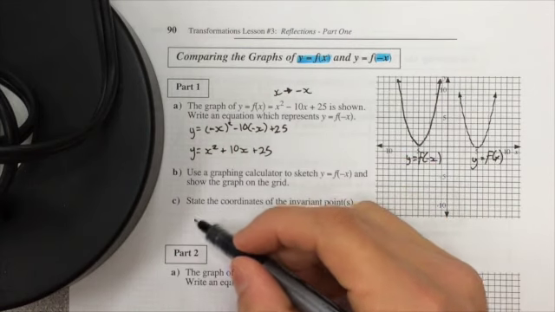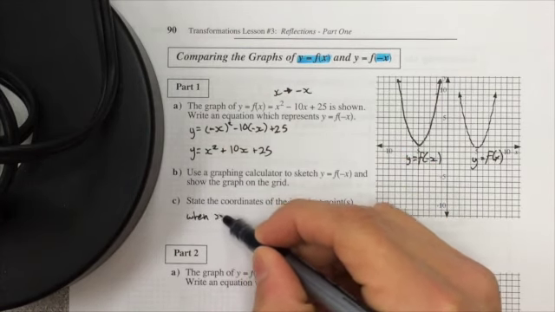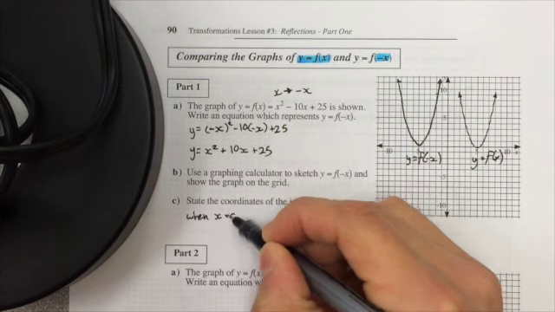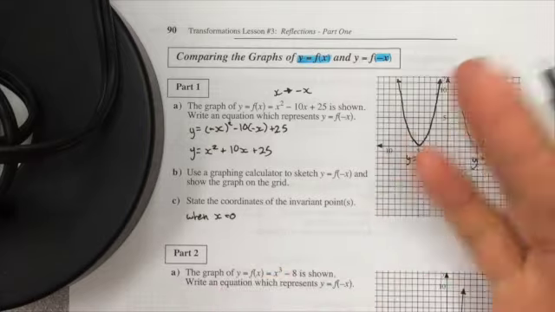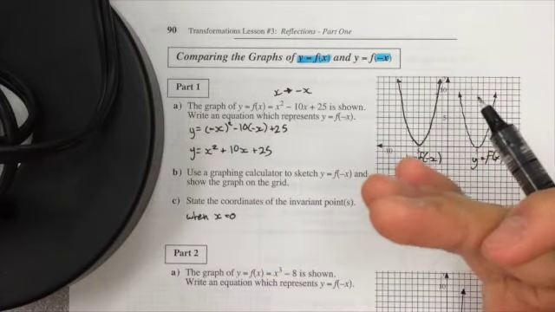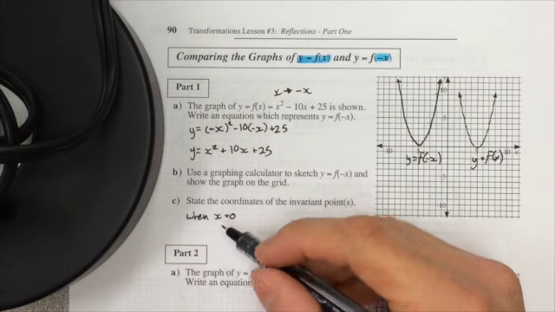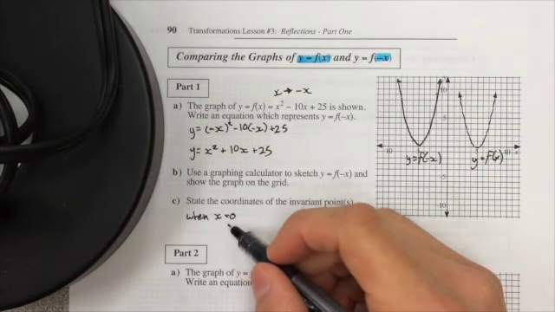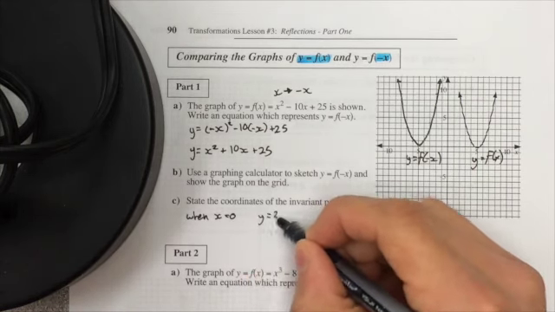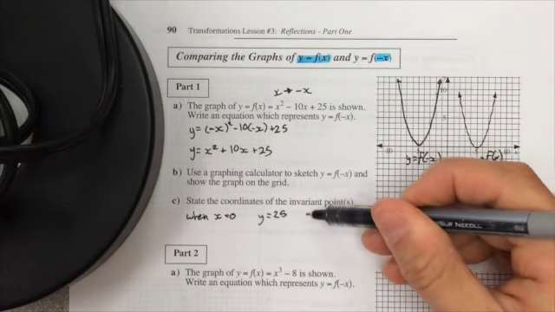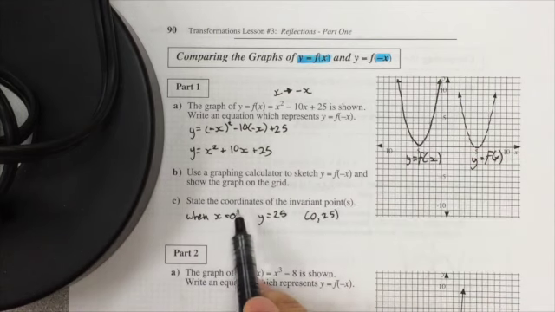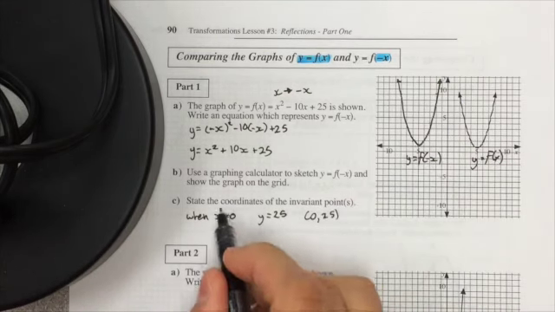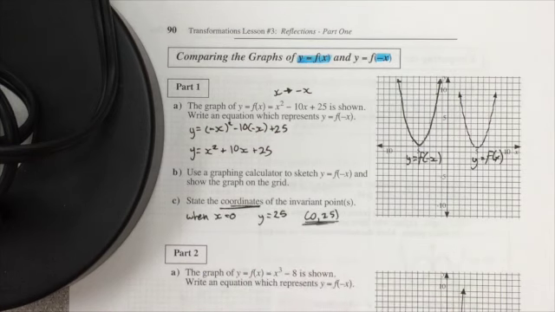And actually all we really need to do is look for when x is equal to 0. Remember last time what we were looking for was when y was equal to 0. That was where our invariant point would be, because that's the reflection across the y-axis, or the x-axis. So in this case, reflection across the y-axis is going to be when x is equal to 0. And in that case, y is going to be equal to 25 here. And so the coordinates of the invariant point is going to be at 0 and 25. Now remember, if it's asking for the coordinates, you need to express it as the coordinates like this.